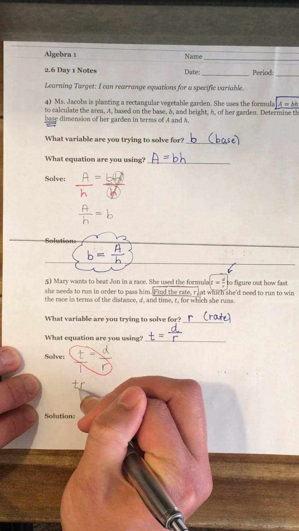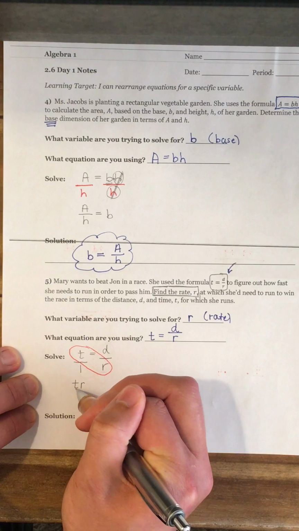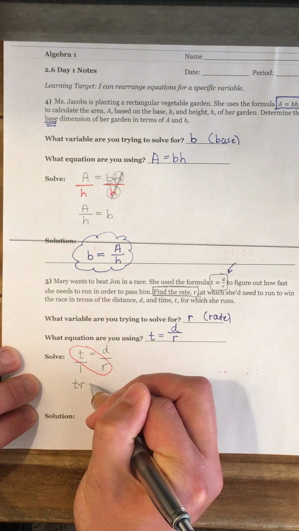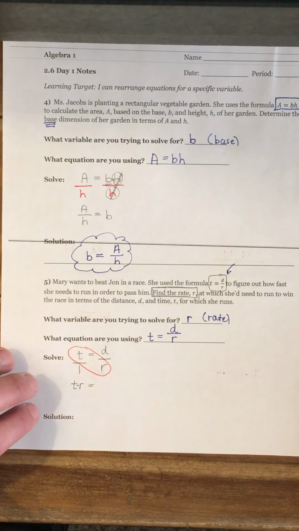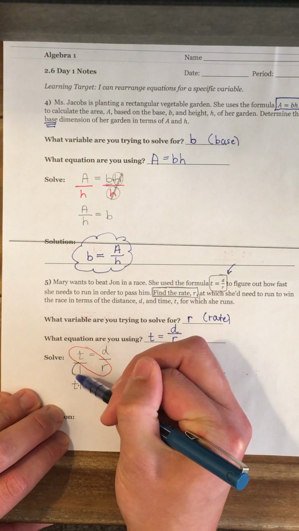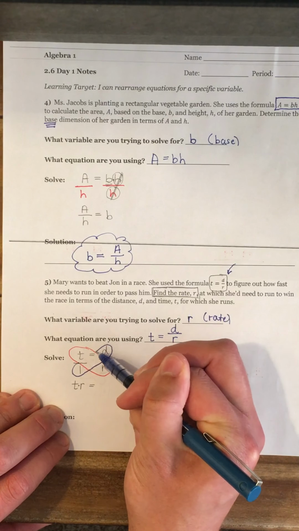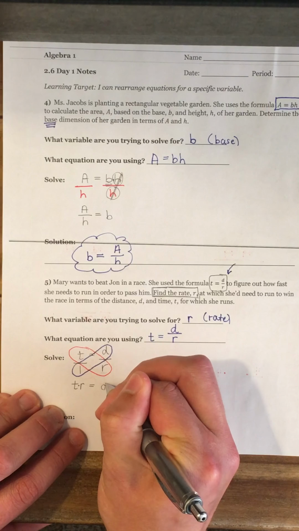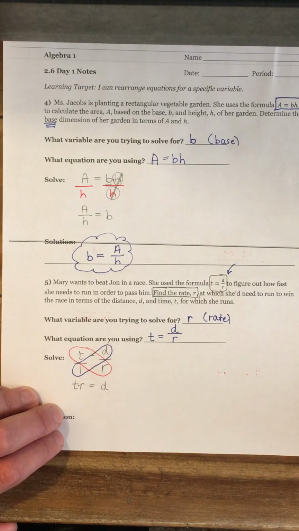If I'm representing two variables multiplying each other, I don't have to write the multiplication in the middle. And that's equal to the cross product of my other two items, which is 1 times d. Any number times 1 is just itself, so 1 times d is just d.